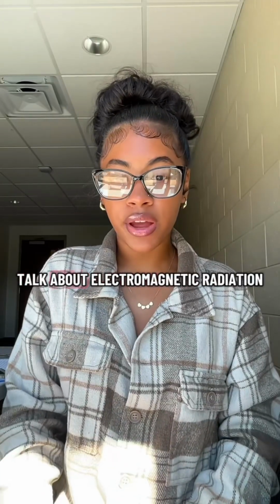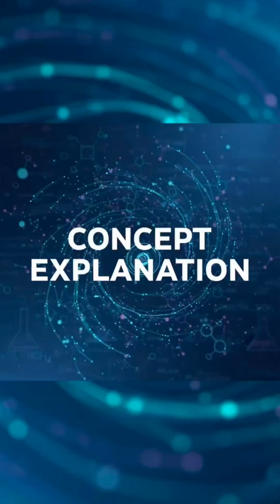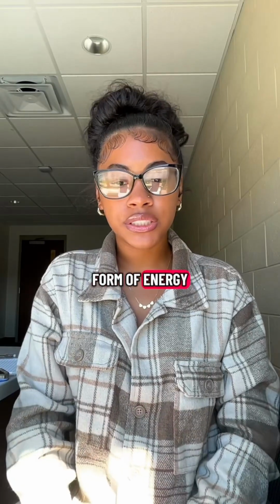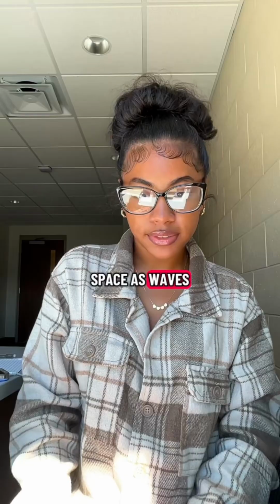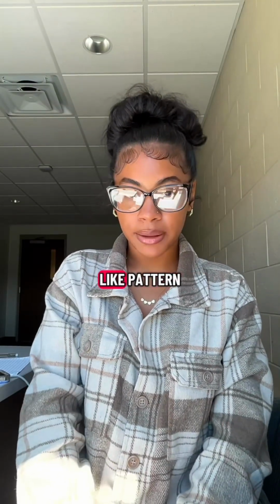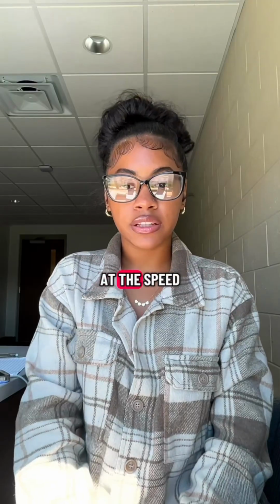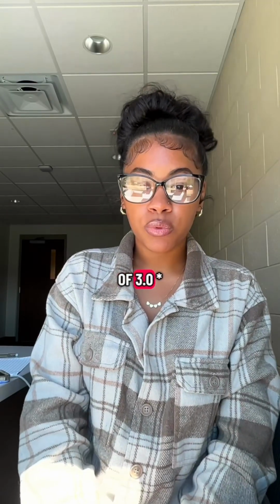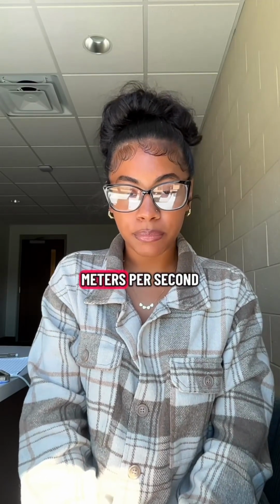First, I'm going to talk about electromagnetic radiation. It is a form of energy that travels through space as waves. It is made up of electric and magnetic fields that move together in a wave-like pattern. These waves travel at the speed of light of 3.0 times 10 to the 8th meters per second.